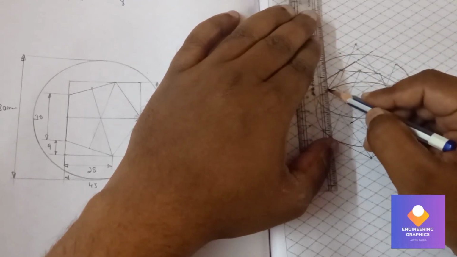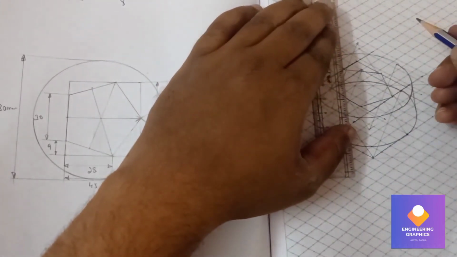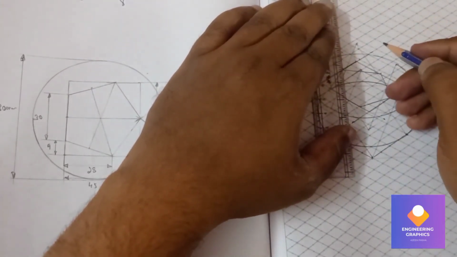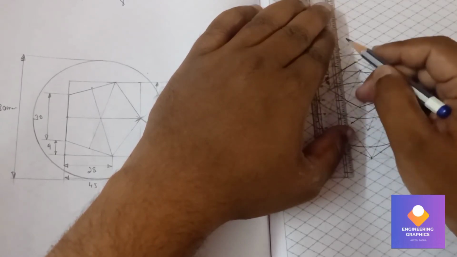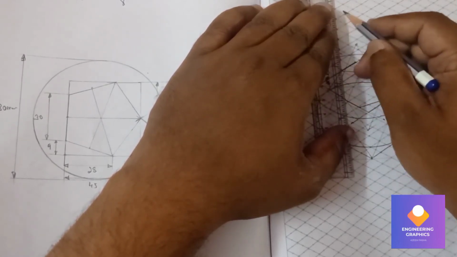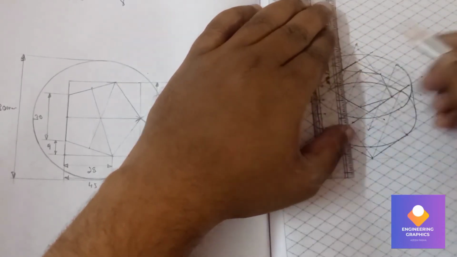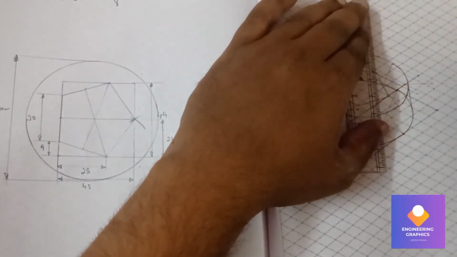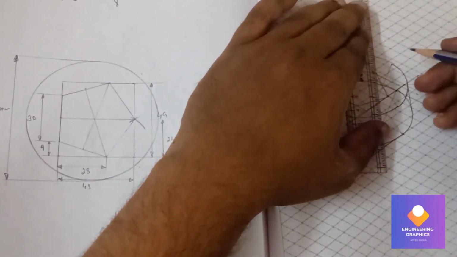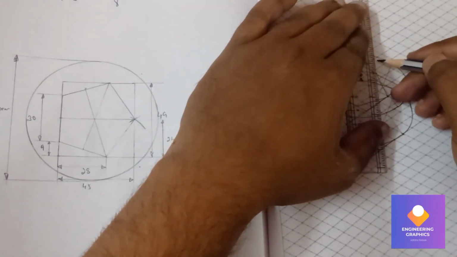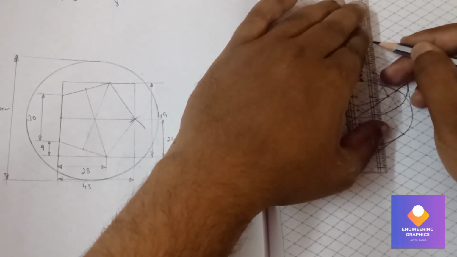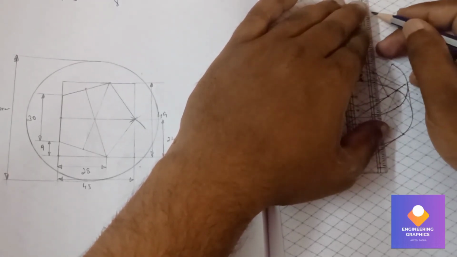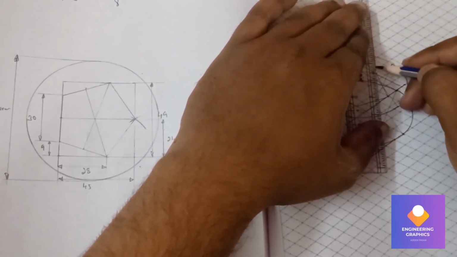Draw a vertical line because it is a prism. Same way for this, 1, 2, 3, 4, 5, 6, draw a line. Same way here also. Why I'm using the scale is that it helps to draw a straight line. 1, 2, 3, 4, 5, 6, can join.